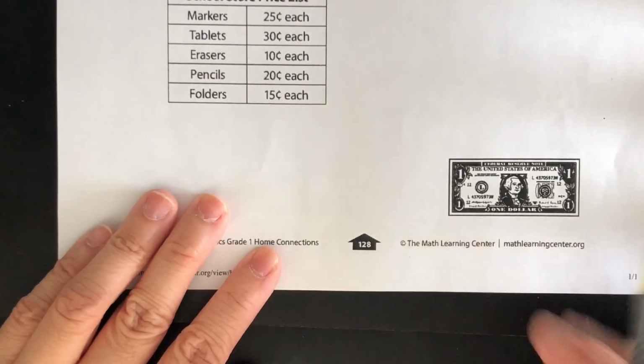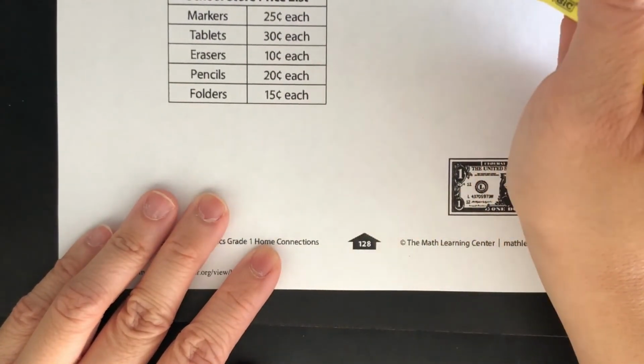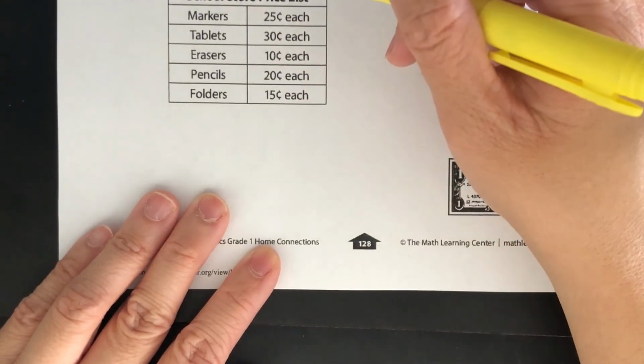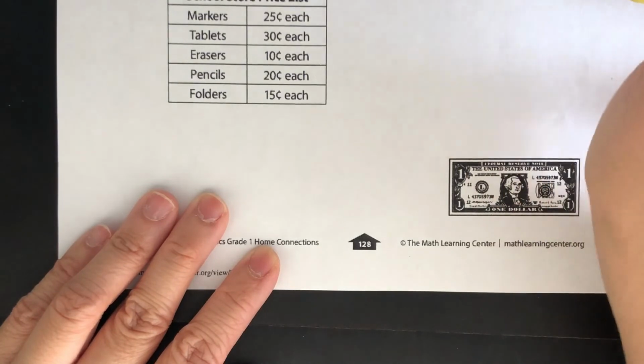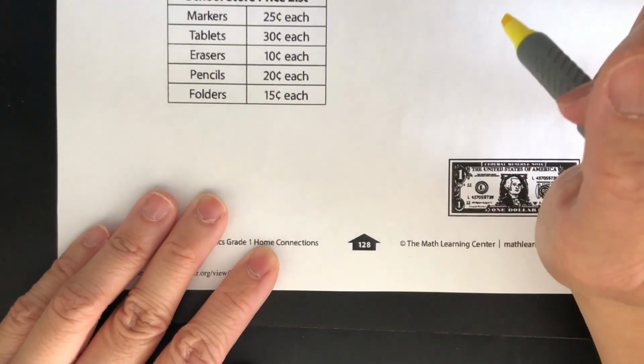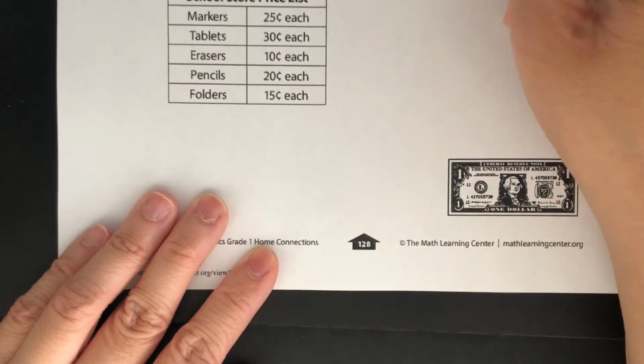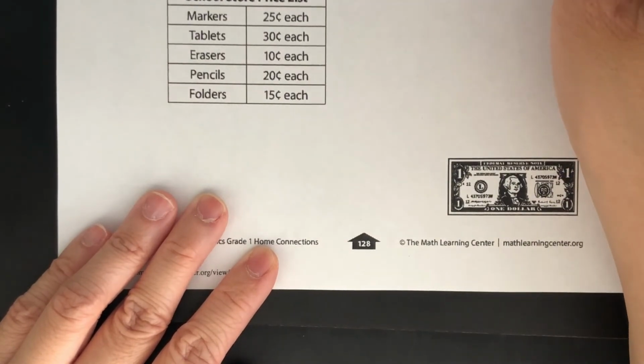And then it says, Terry went to the school store. She gave the clerk a $1 bill. She got 30 cents back in change. What might she have bought? Find 3 possible answers. Show your work. So I know that I heard the number 1. I heard 30 cents.